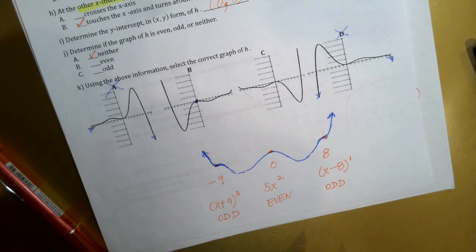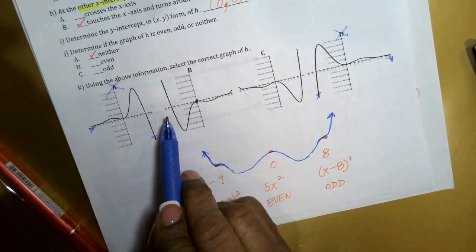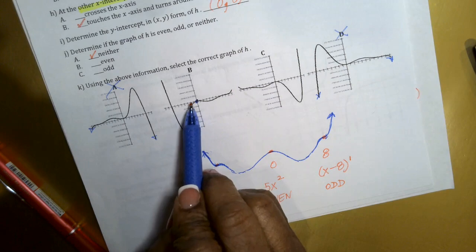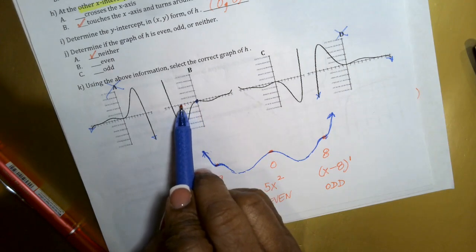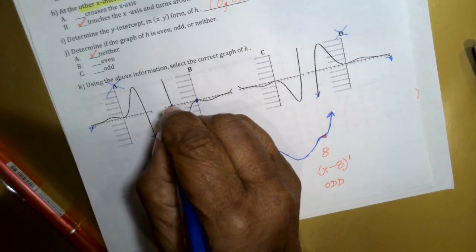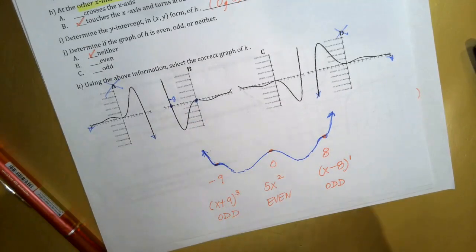And what we have happening, if we look very closely, this is saying -8. Let's count 0, -1, -2, -3, -4, -5, -6, -7, -8. This is at -8. And that's not what we're looking for.